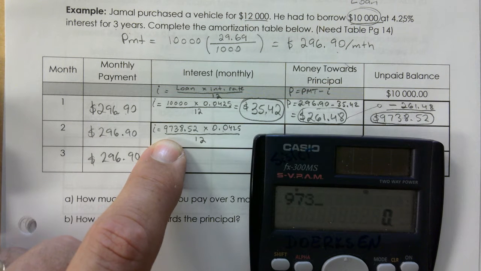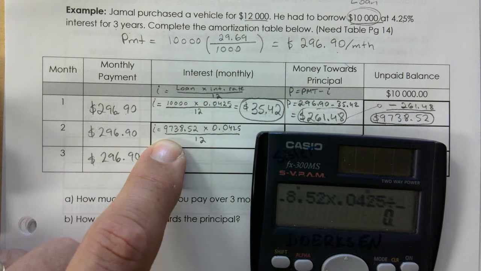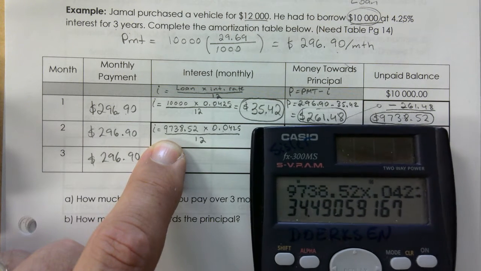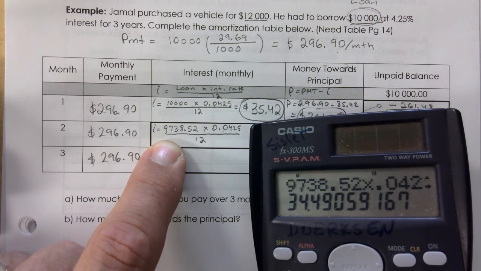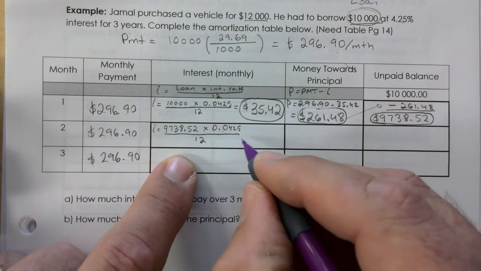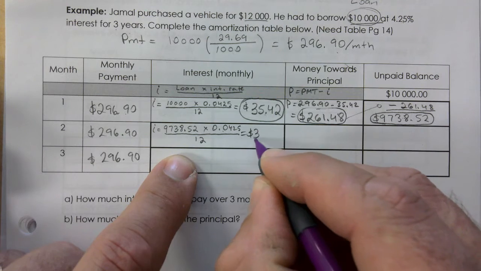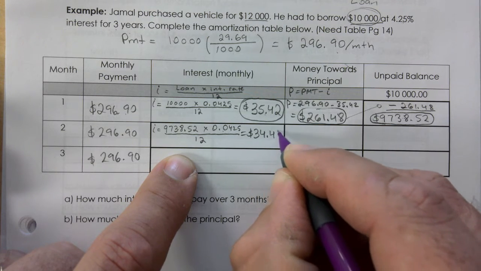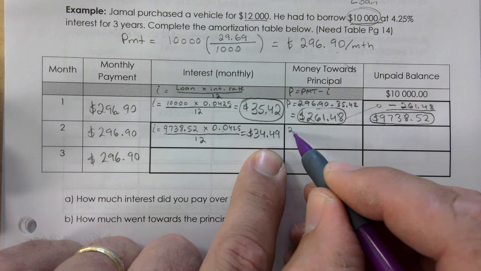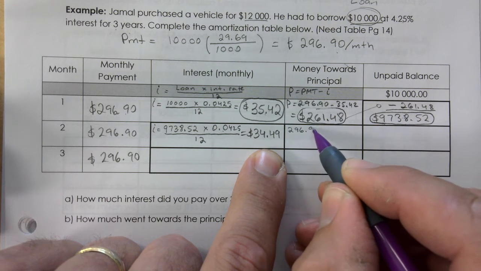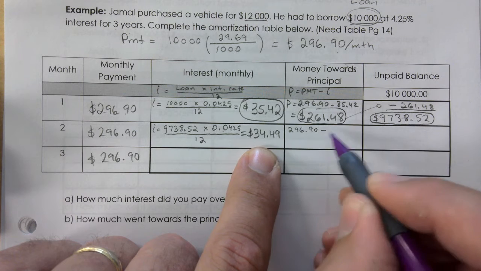So 9738.52 times 0.0425 divided by 12, 34.49. See there? Go ahead. 34.49. And then here I take my payment and I subtract the new interest.